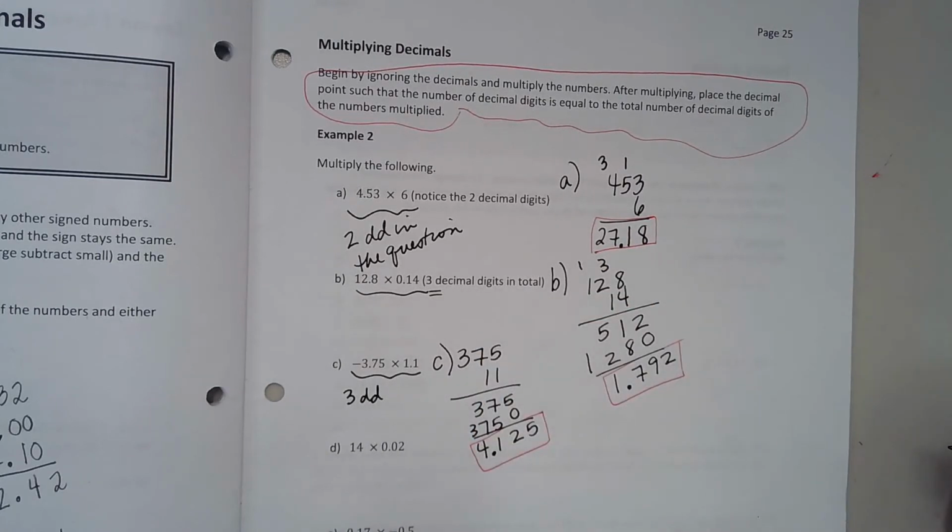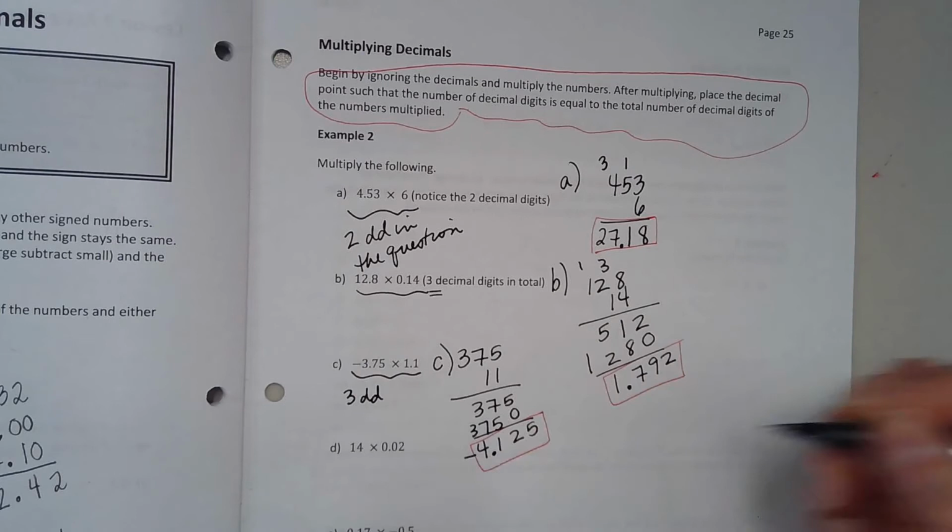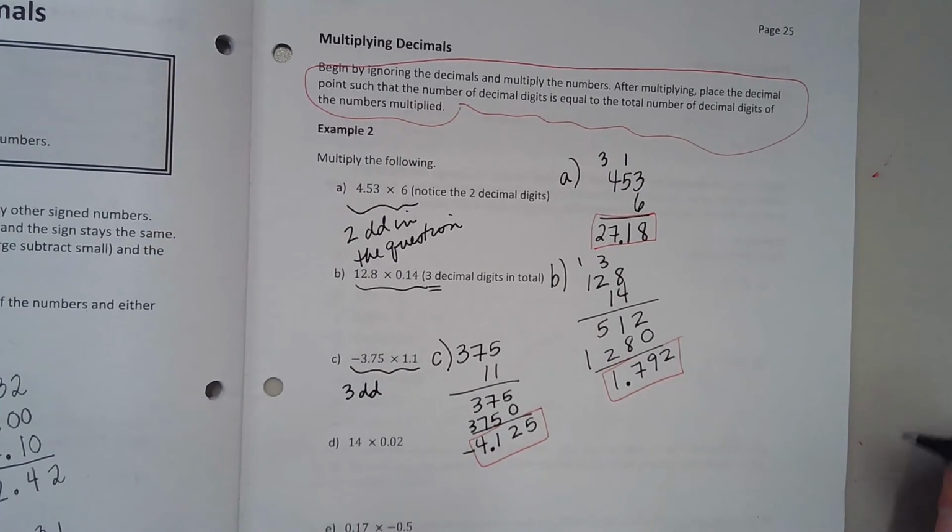Would C be negative? Oh, thank you. Who said that? Thanks, Devin. You're welcome. I meant to say that when I multiplied. So a negative times a positive is a negative.